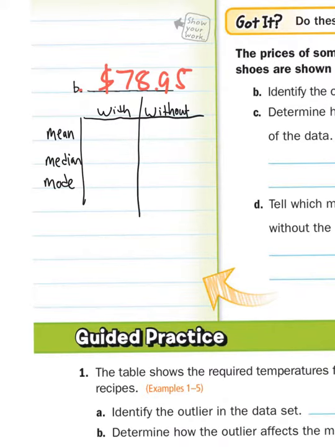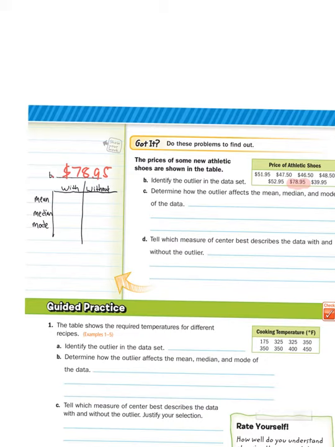So just to tell you before you start, for mean, with the outlier, you have to add up all the numbers and divide by 7. Without the outlier, you have to add up all of these numbers. Don't add up the 78.95 and divide by 6. You're going to have to probably round it so it looks like money, round to the nearest hundredths place. Median, you're going to have to put them in least to greatest order. You're going to have to do it with 78.95, and you're going to have to do it without 78.95. And then mode, you're going to have to choose the mode. That one's the easy one, with and without the 78.95.